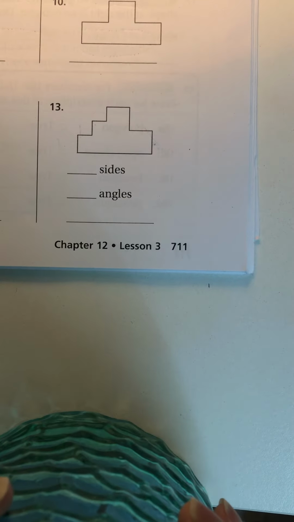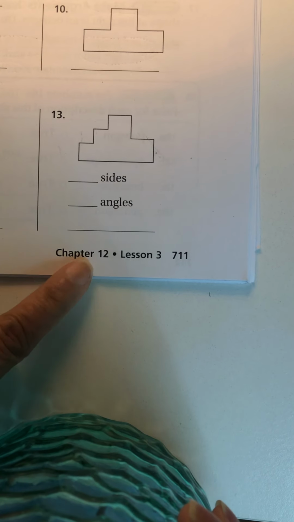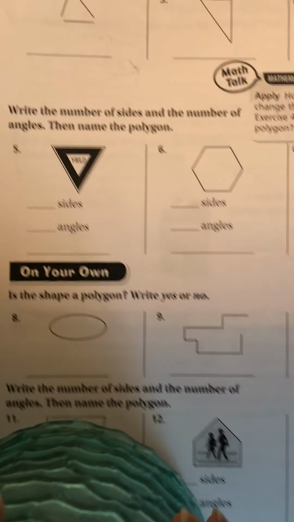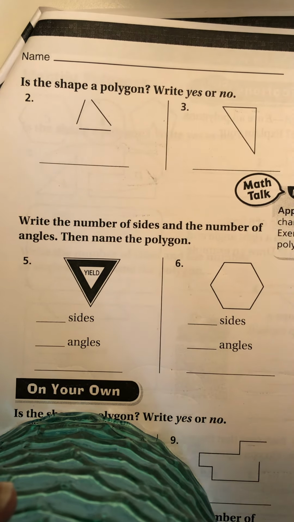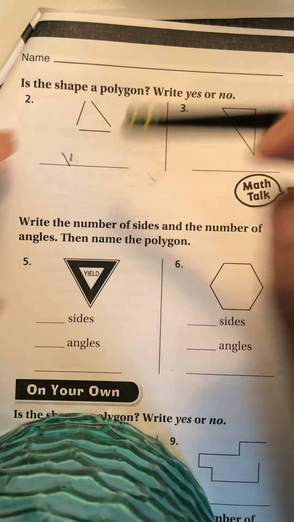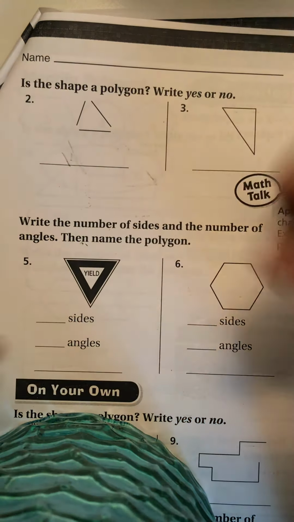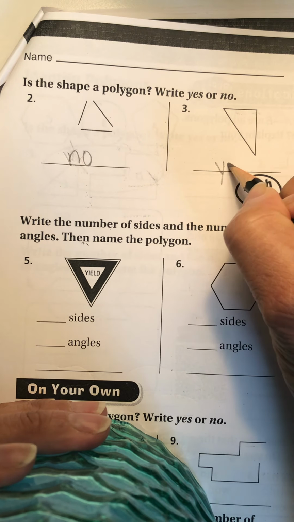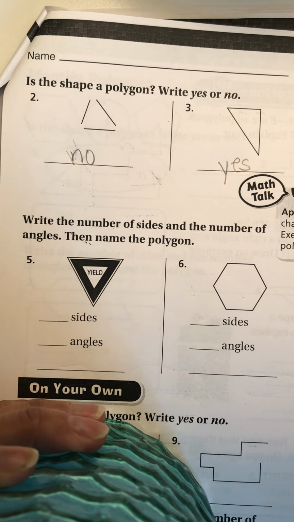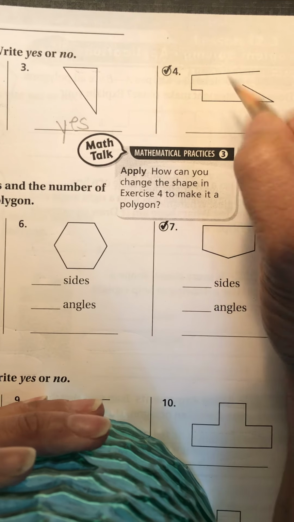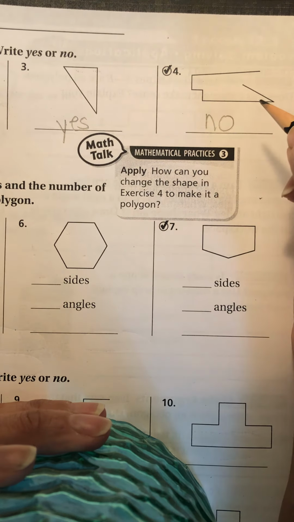Please look at page 711. Again, it should say chapter 12, lesson 3, because now we're doing 12.3. All right, it says, is the shape a polygon, right? Yes or no? Well, they're not all connected. So our answer should be no. Number 3, yes. All the lines and sides are connected, so it is a polygon. There's no openings. Number 4, your answer should be no, because I see openings.